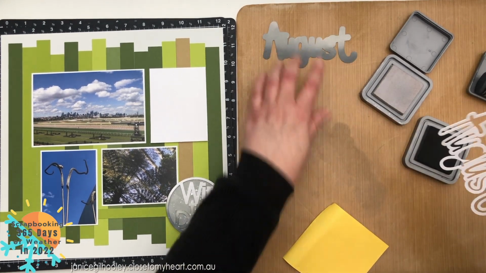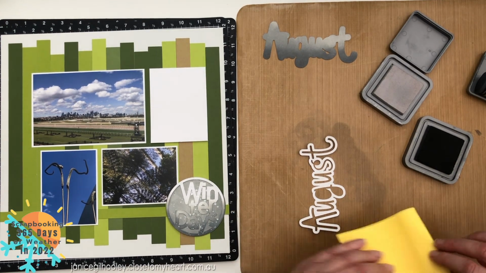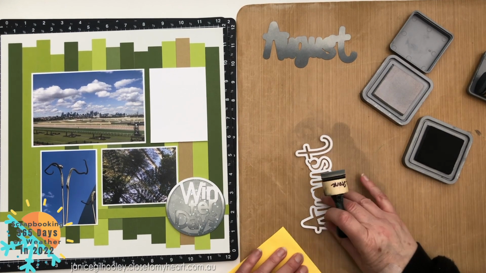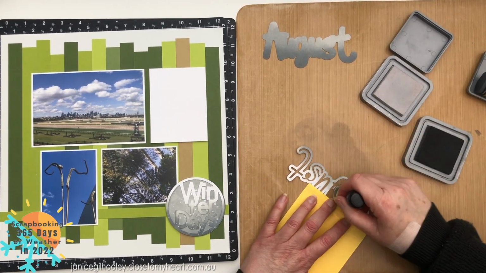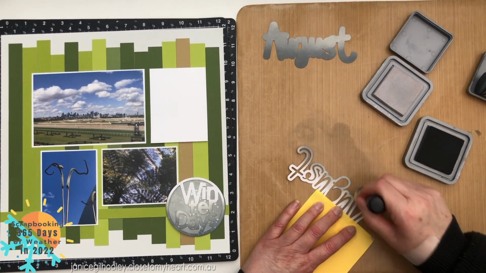But I'm also going to do the same sort of treatment to this overlay. Now you do need to take a little bit of care because obviously this is a more delicate cut. So I'm doing exactly the same thing with a very light hand, especially in this middle section here because I want it to blend out to the white cardstock.